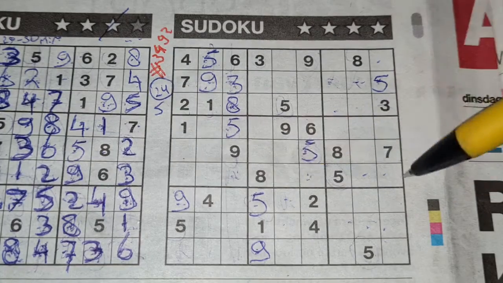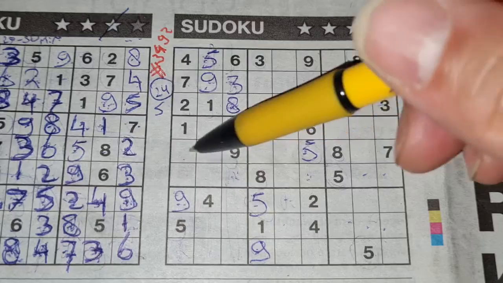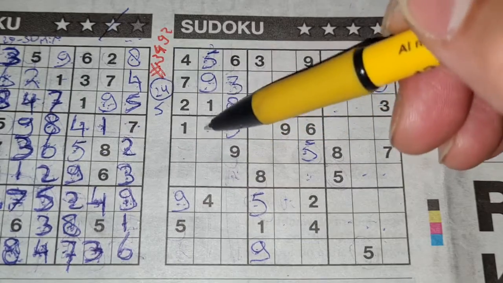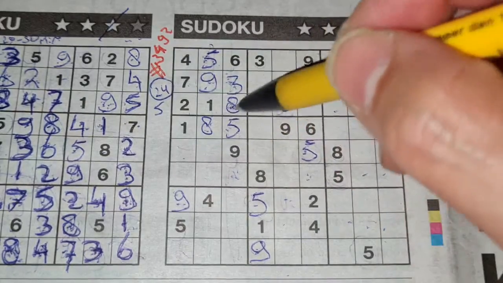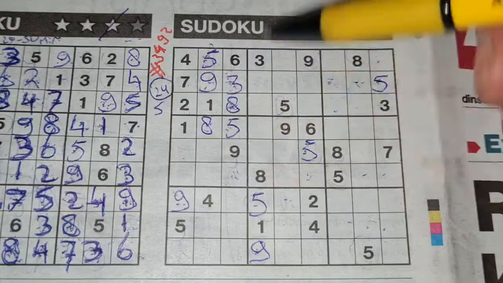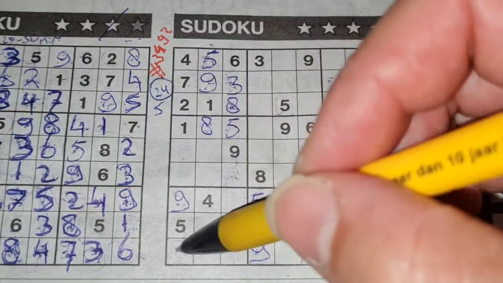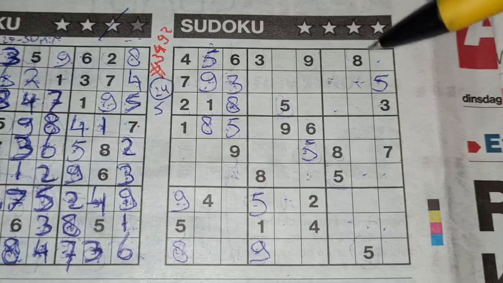How about the 8 in this row? 8 in the middle row. So in the row above, the only place for the 8 should be there. 8 in the third column, 8 in the second column. So in the first column, the only place for the 8 should be there.